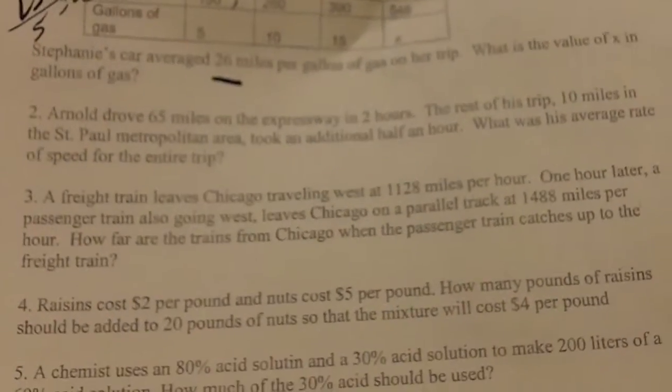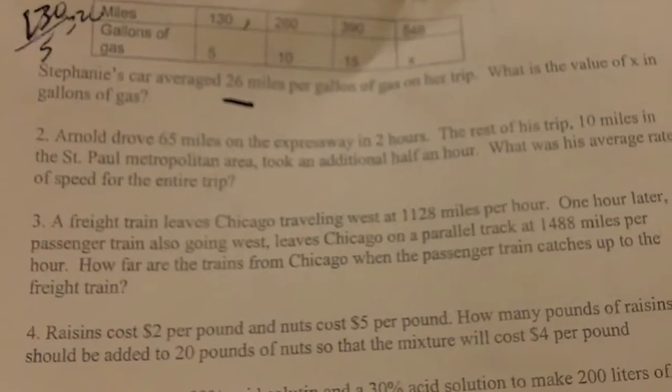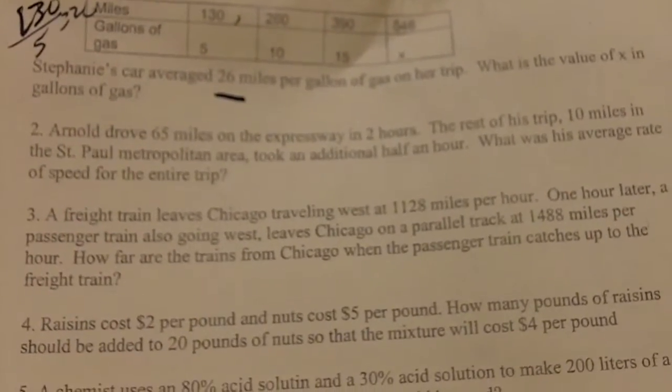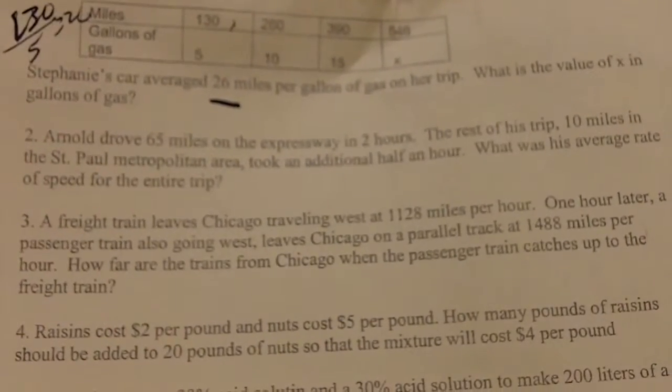The second problem says Arnold drove 65 miles on the expressway in 2 hours. The rest of his trip, 10 miles in the St. Paul metropolitan area, took an additional half an hour. What was his average rate of speed for the entire trip?